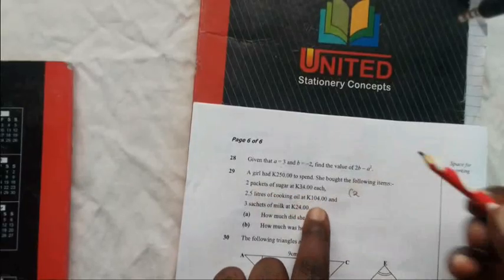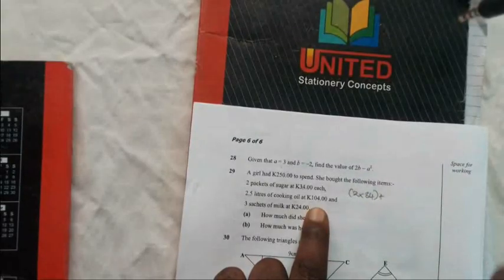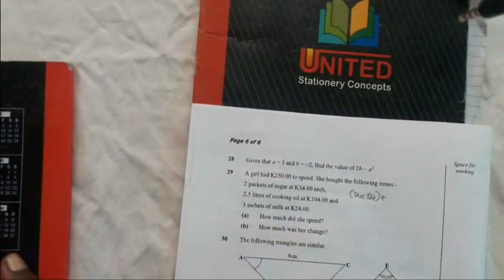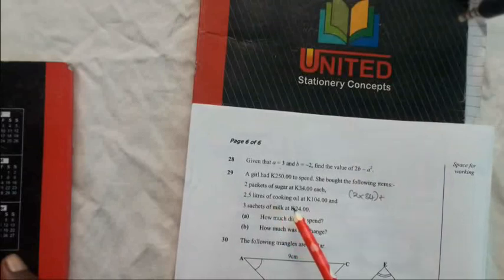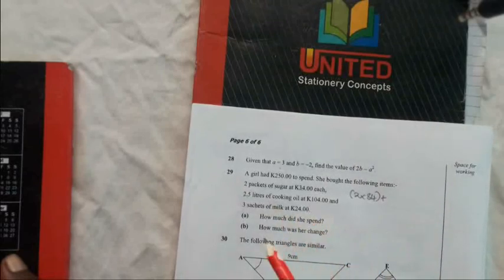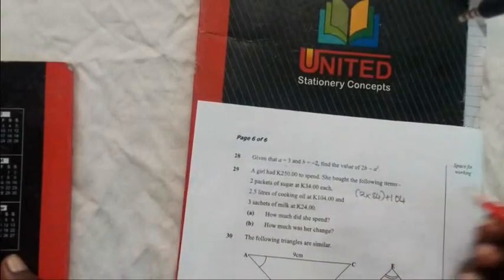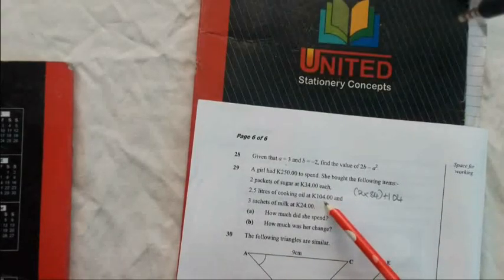34 plus. Now we want to come up with a total, because the question is asking us how much she spent. Then we come to the second point: 2.5 liters of cooking oil at 104 kwacha. There is no each, so the entire 2.5 was bought at 104 kwacha. So I'm going to write 104. As you can see, I'm ignoring these zeros, and I also urge you to ignore them when you are adding, because sometimes they may end up confusing you.